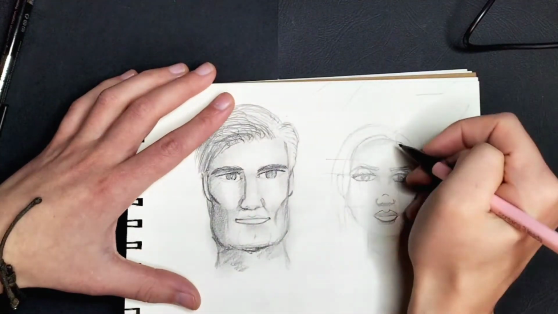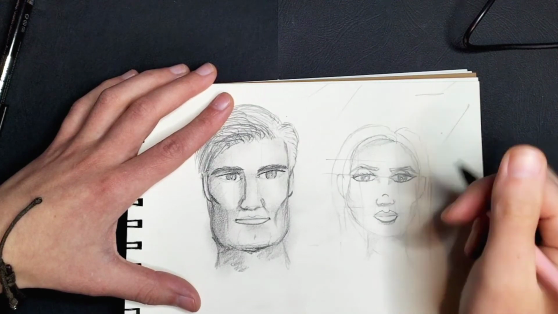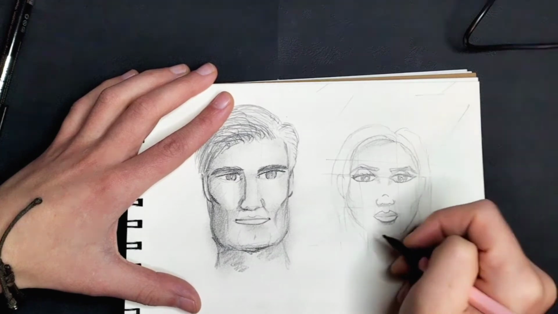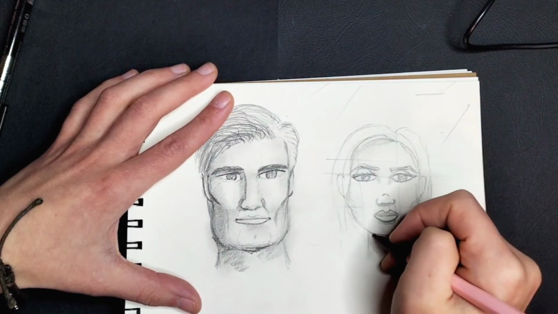So finishing off the female's face. I don't want her face to be too harsh, so soft lines with the female.